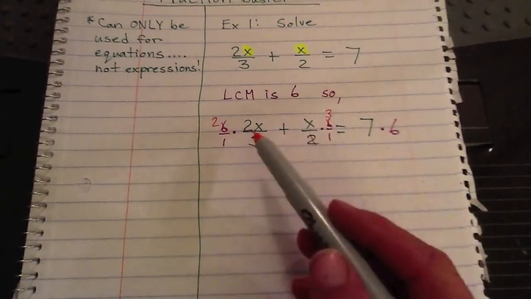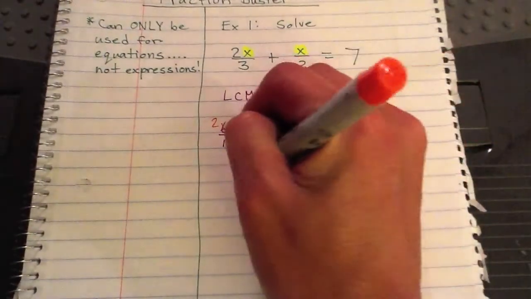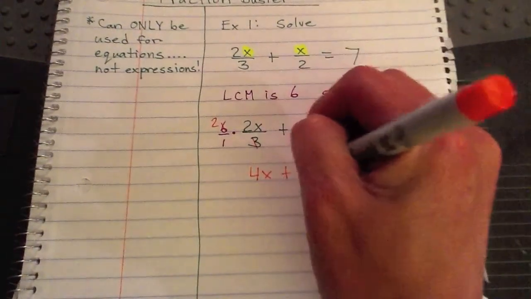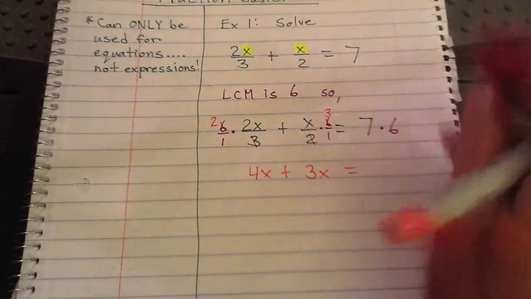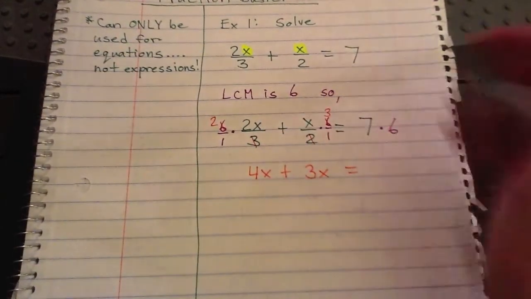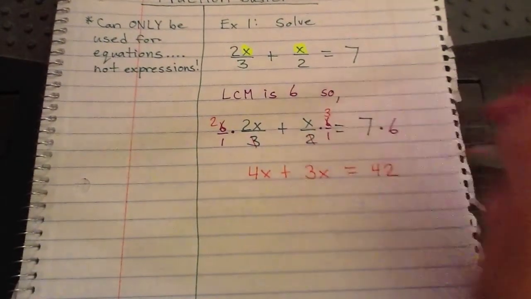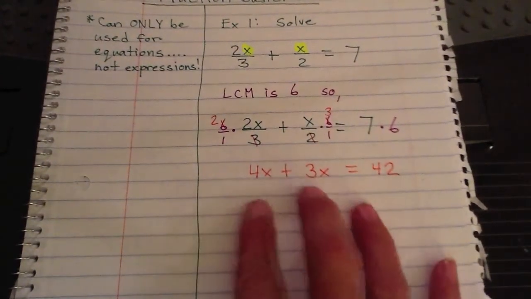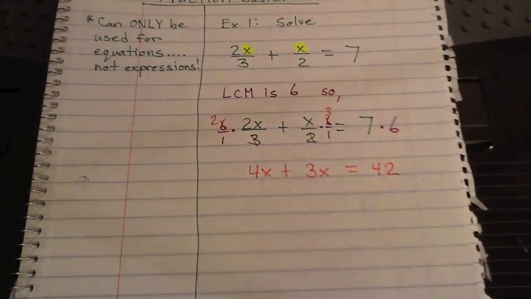So I have 2 times 2x, which is 4x, x times 3, which is 3x, equals, and then you just go ahead and multiply this, 42. And now you have no fraction. So everyone should know what to do with this. Draw your line.